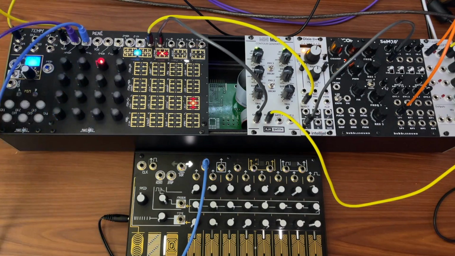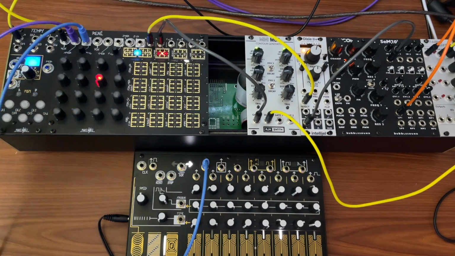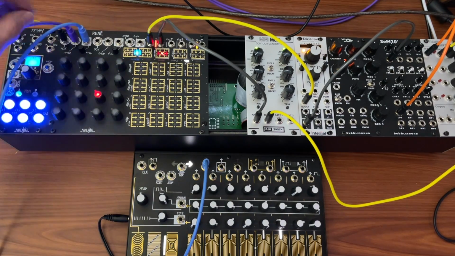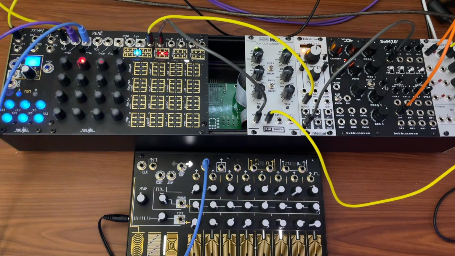If you want to use sample and hold, you have to have a rising edge type of input into the X mod, or the Y mod, depending on which channel you're using here. Okay, so hope that makes sense.